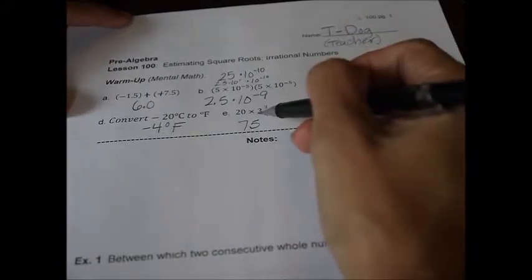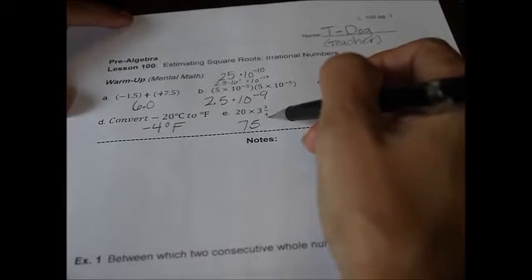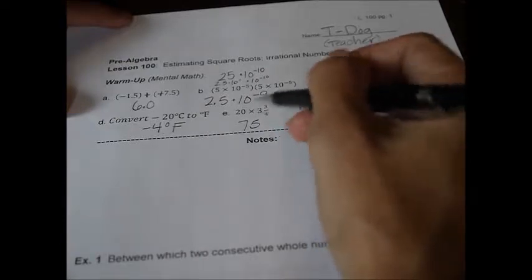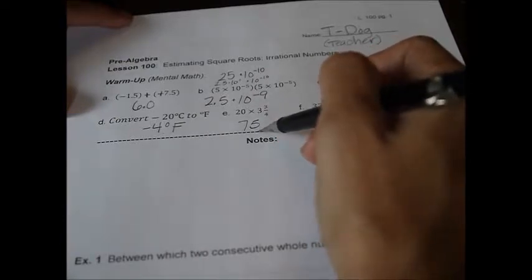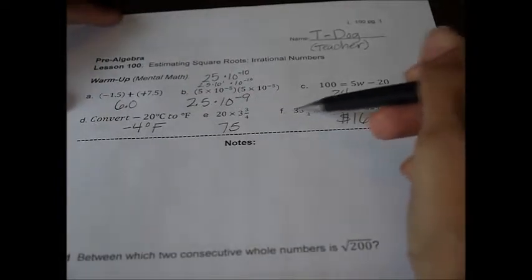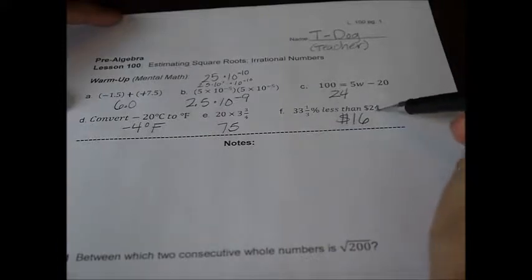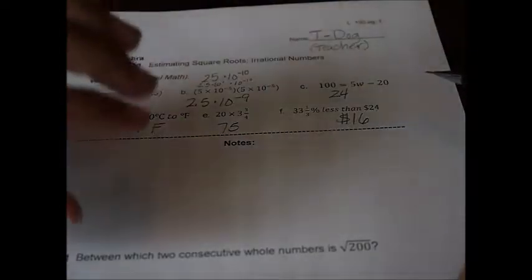All right, 20 times 3 is 60. And then 3/4 of 20 would be 15, so 60 plus 15, 75. A third less, I just say a third instead of 33.33%, less than 24. Well, a third of 24 is 8. Take 8 away from 24 and we get $16.